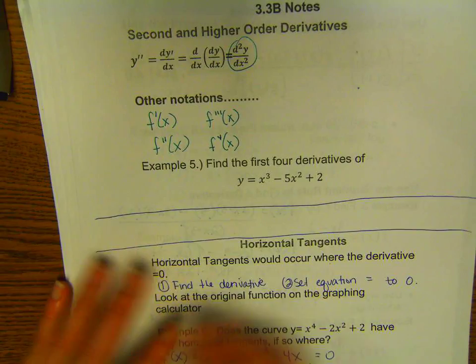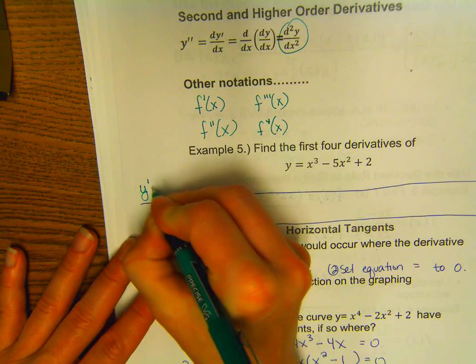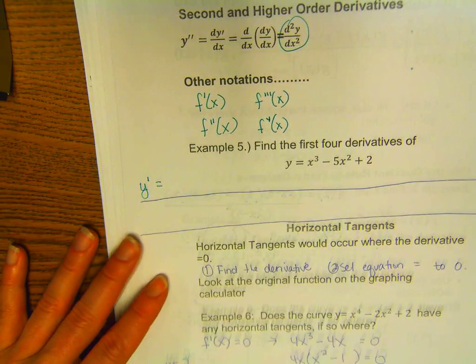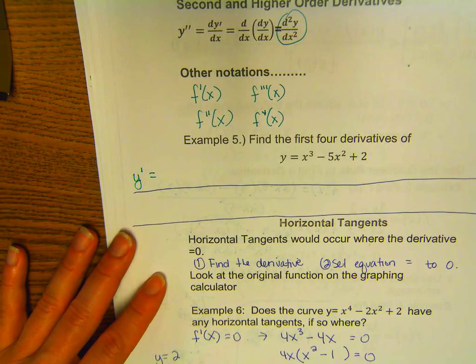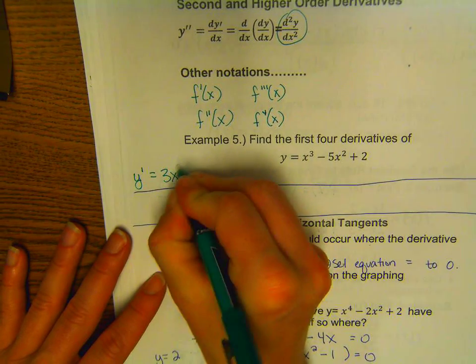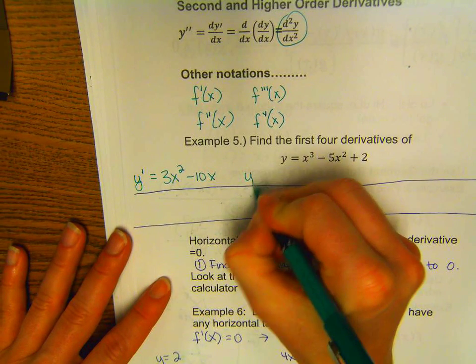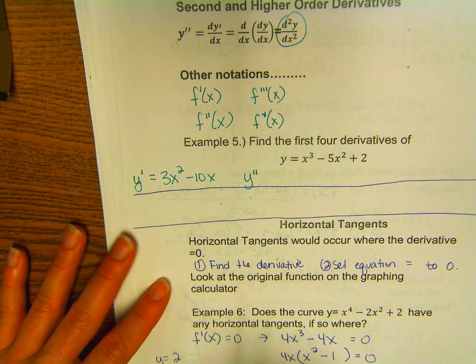All right, so here we go. What would the first derivative of x cubed minus 5x squared plus 2 be? 3x squared minus 10x. Good. Then we could find the second derivative. That's just the derivative of the derivative. 6x minus 10, right?